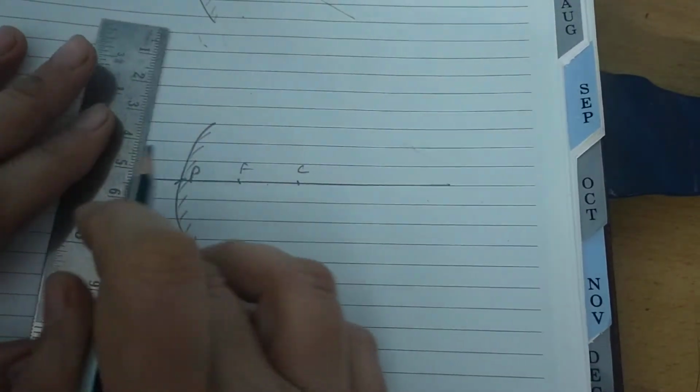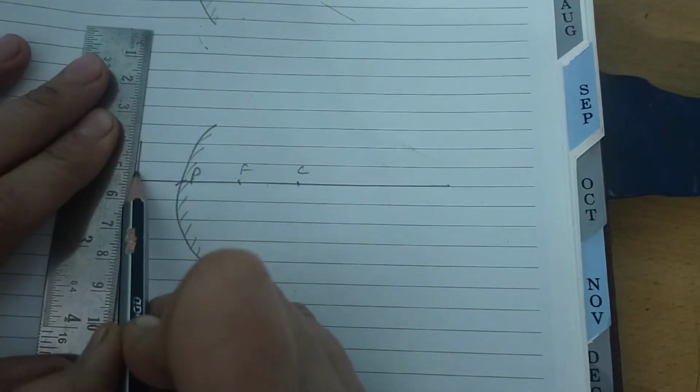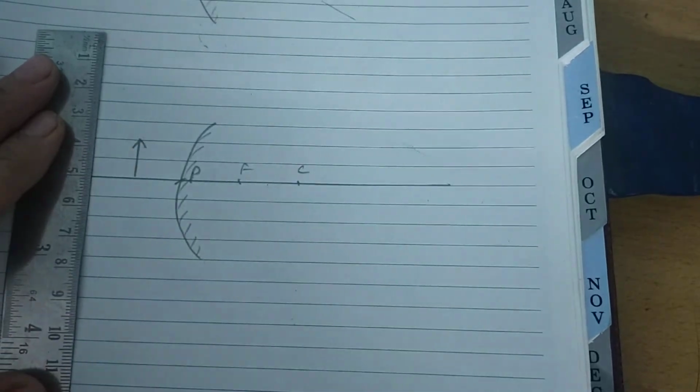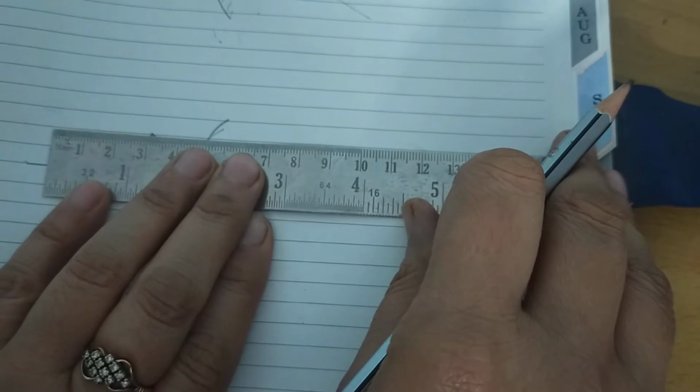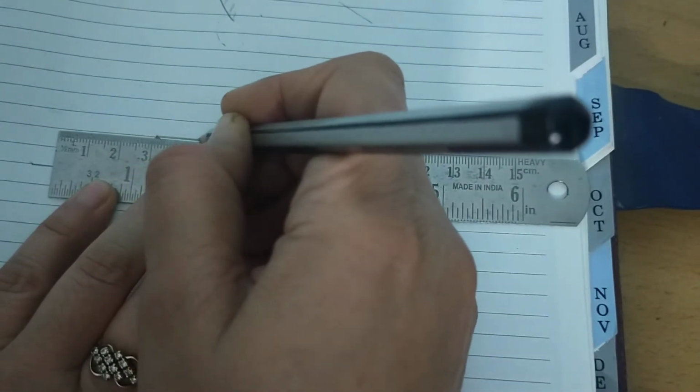And we bring our object a little closer to the mirror. Then again we start drawing the rays of light which are coming from the object and striking the mirror. The one which is coming parallel to the principal axis.